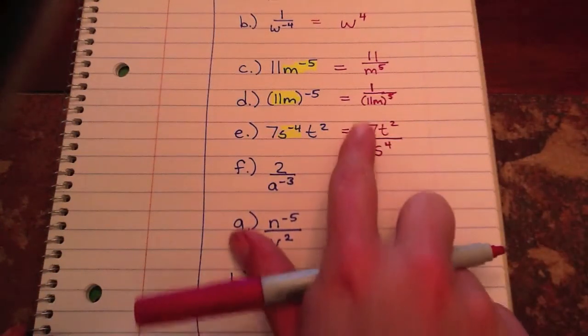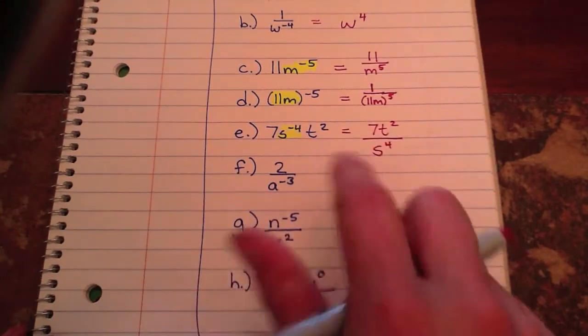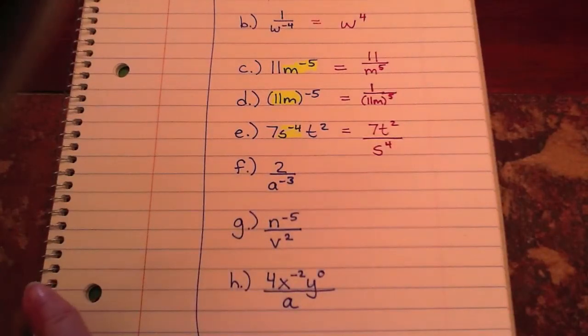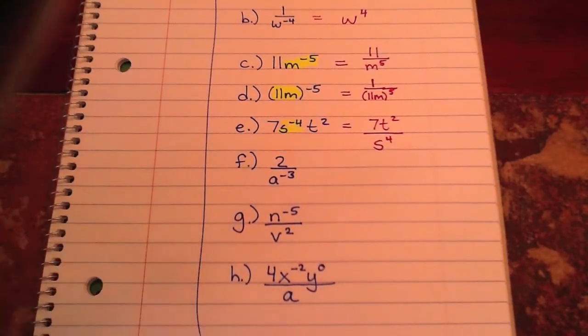Now as we go further into the chapter, there might be things that actually simplify between your numerator and your denominator that you'll check for. Write down F, G, and H and hit play when you're ready to continue.